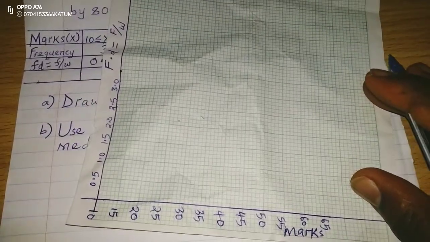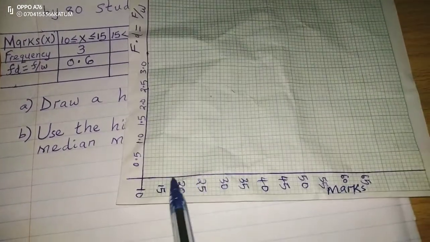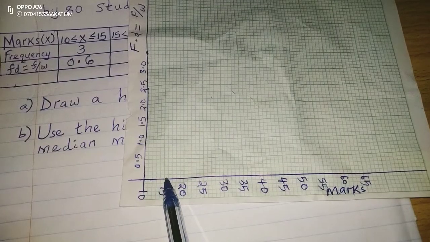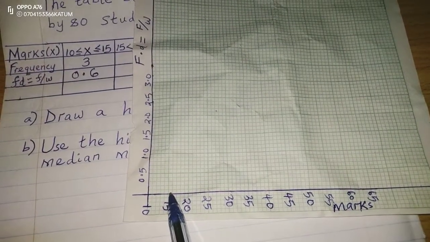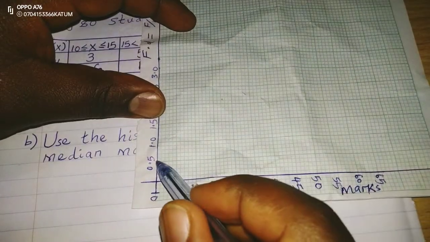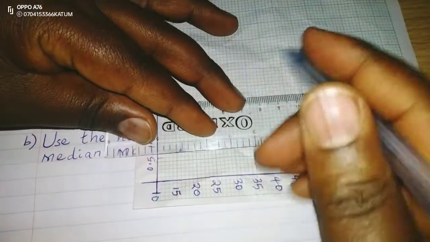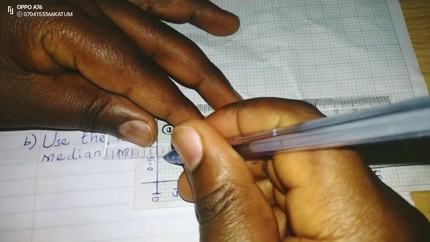Therefore, now I can come up with a graph. The first class is from 10 to 15, and it has a frequency density of 0.6. If this is 0.5, this is going to be 0.6. Therefore, that class is going to have a height of 0.6.